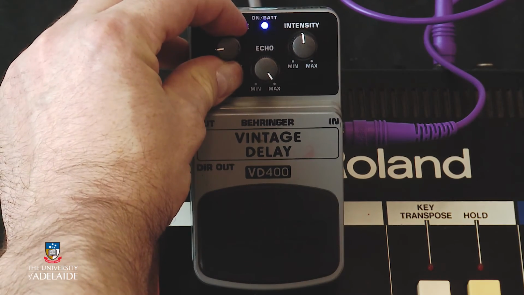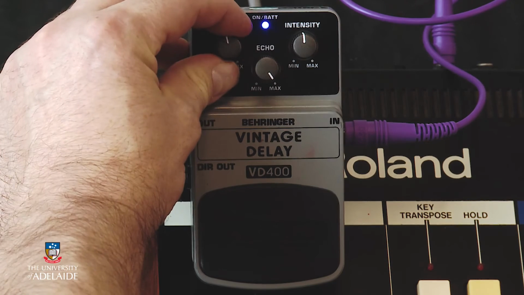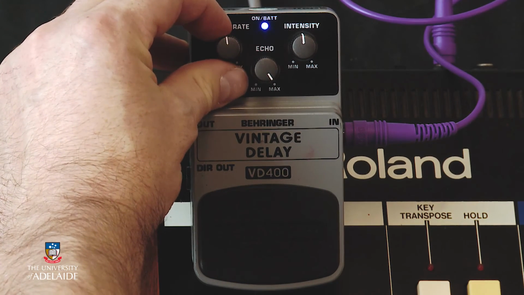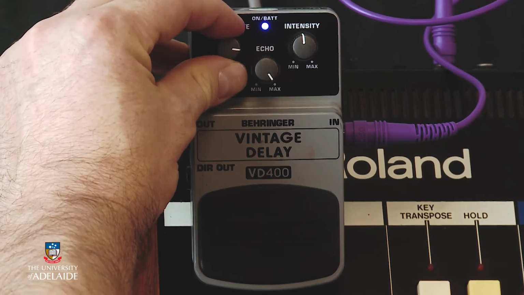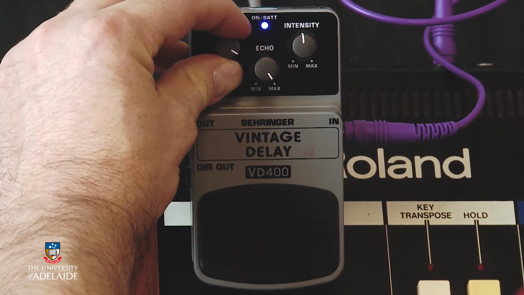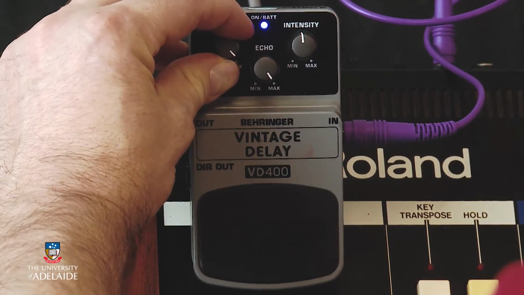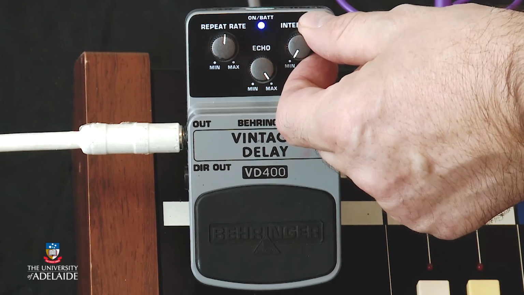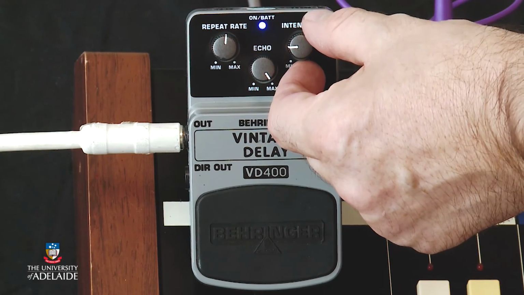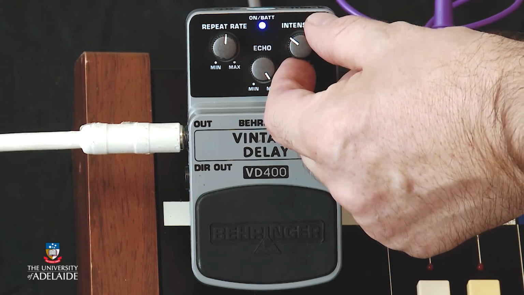Let's set the intensity at 50% and increase the repeat rate from 0 to 100%. As we're doing this, we can hear the repeats get closer and closer together until the repetitions are overlapping and no longer audible. Similarly, if we increase the intensity, starting at 0 and moving to 100% with a repeat of 50%, we will gradually hear the repetitions extend until they sound as if they will repeat forever.